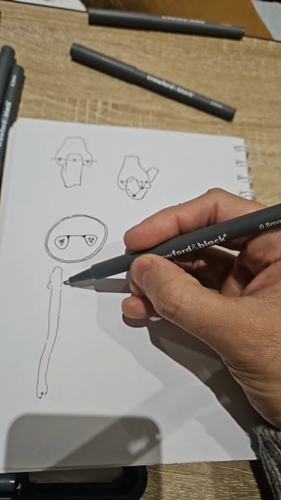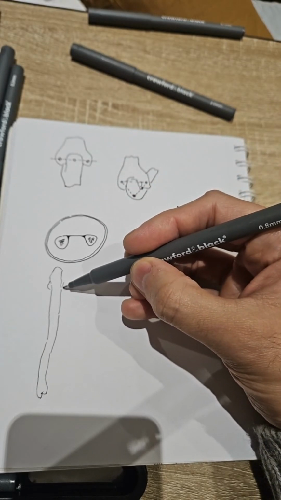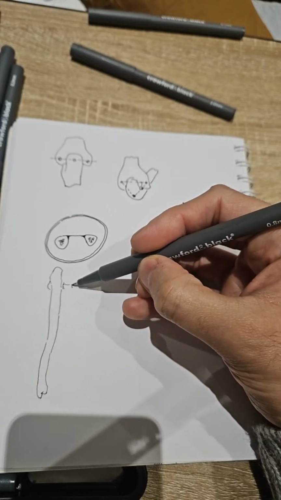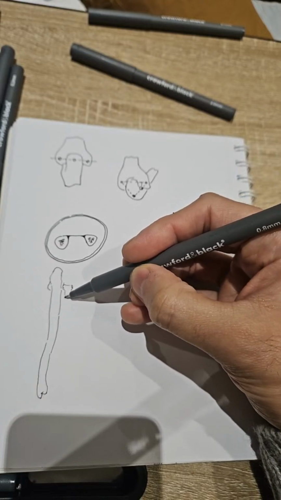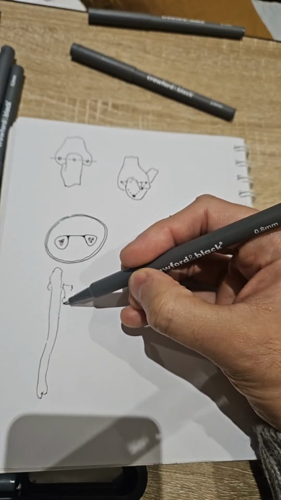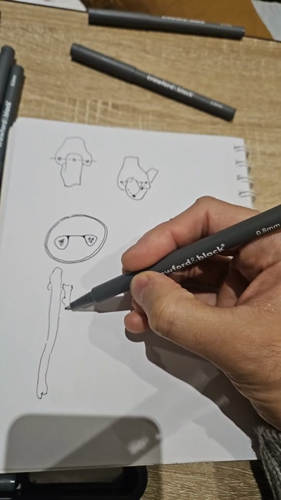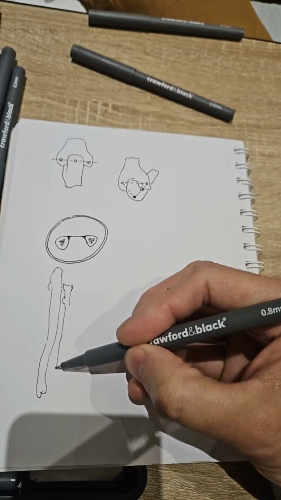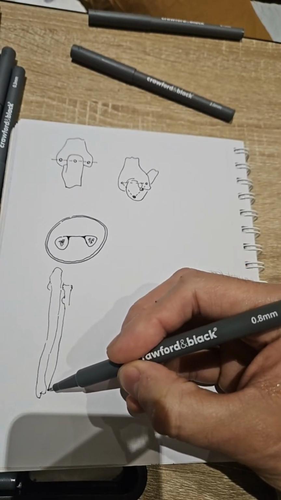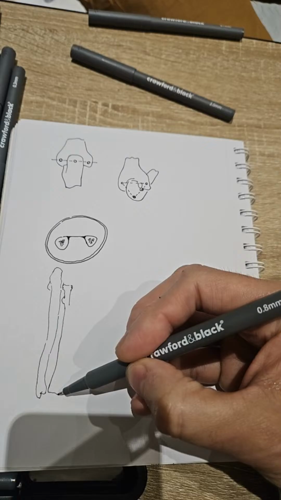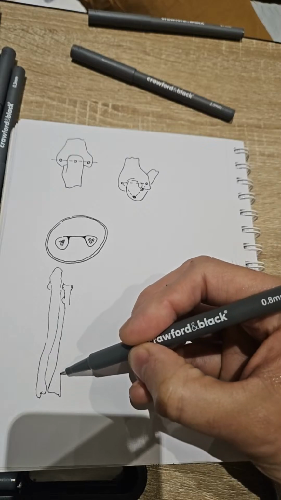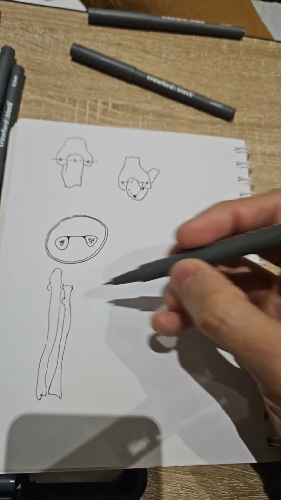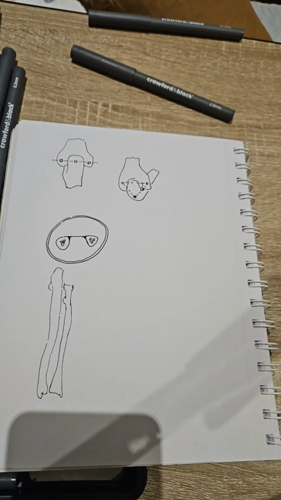Okay, so here we have the, put it a bit higher. Here we have the radius. Okay, radius and ulna.